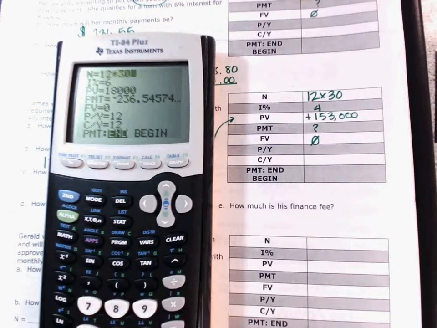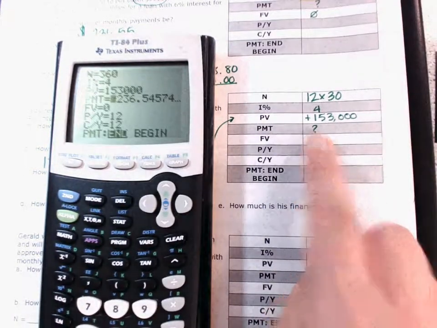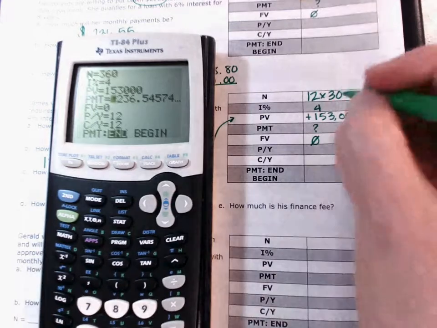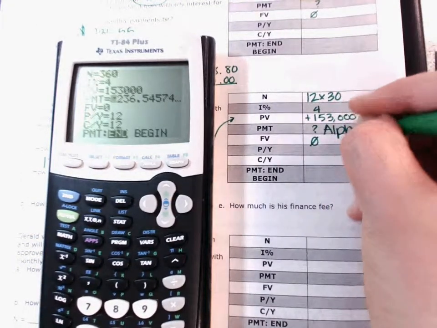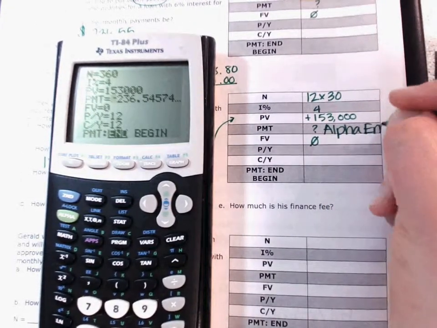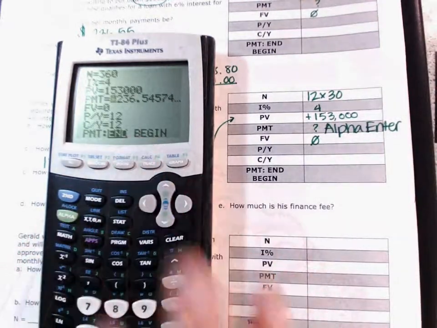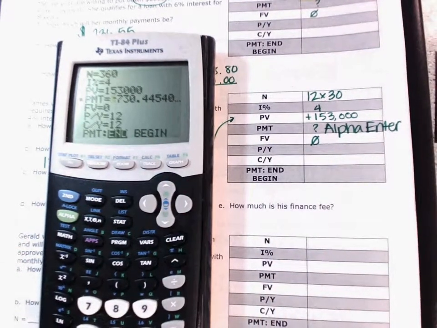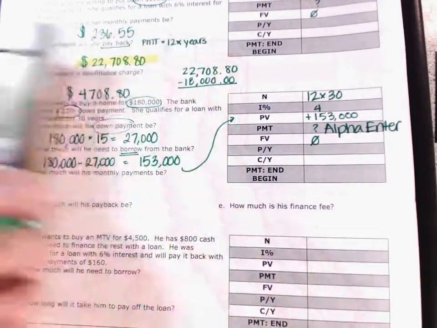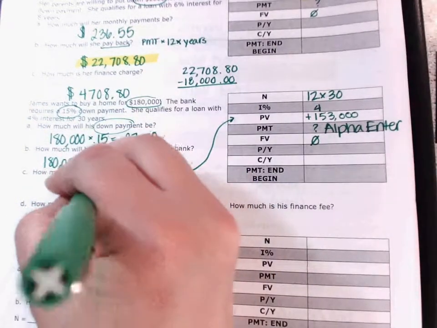So, apps, enter, open it up. 12 times 30, 4 for my percent. He's only borrowing $153,000. Okay, we don't know that, and then our future value is 0. Then remember, I come back to the value I want to know with the question mark on it, and I push alpha, enter. Okay, alpha, enter. And that will solve it for you. Okay, so he's going to have to pay $730.45.